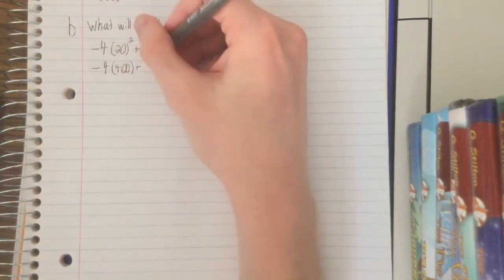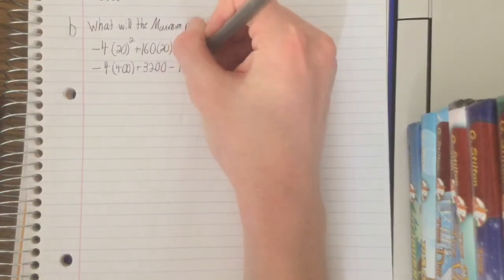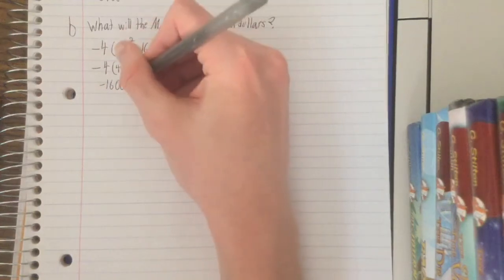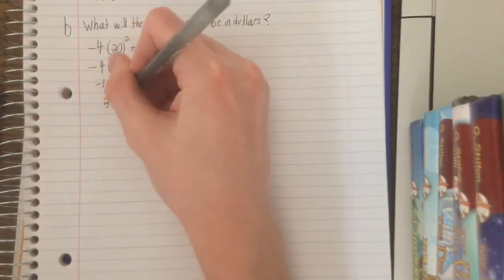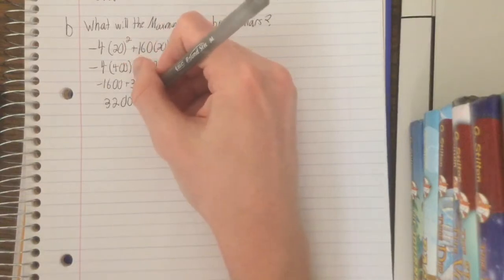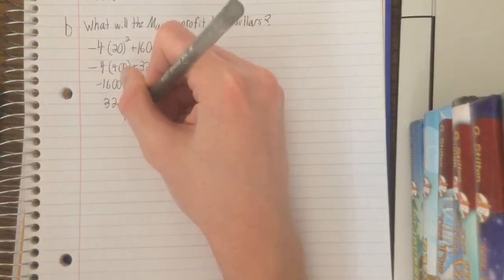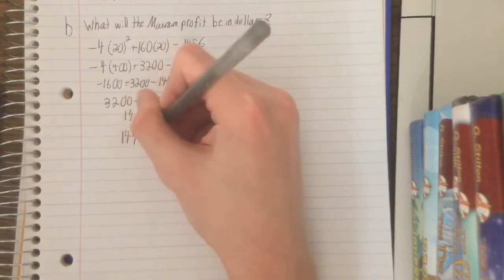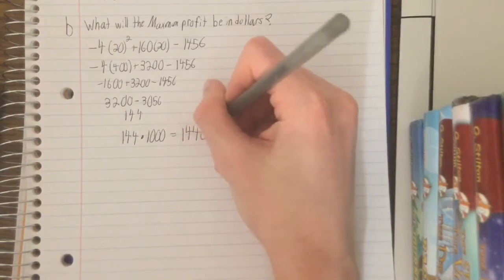Then we will distribute and get negative 1600 plus 3200 minus 1456. We then have to simplify. This comes out to 3200 minus 3056, which equals 144. And because the problem told us that P of X is profit in thousands of dollars, we will multiply 144 by 1,000 and get 144,000. So the maximum profit will be $144,000.